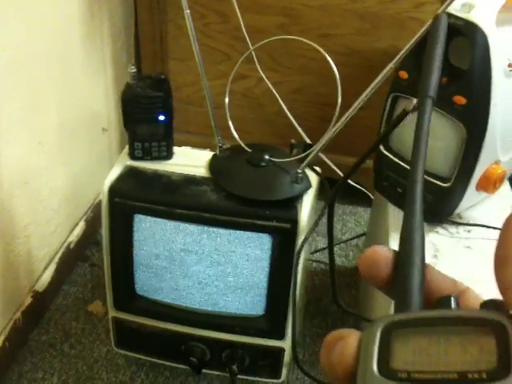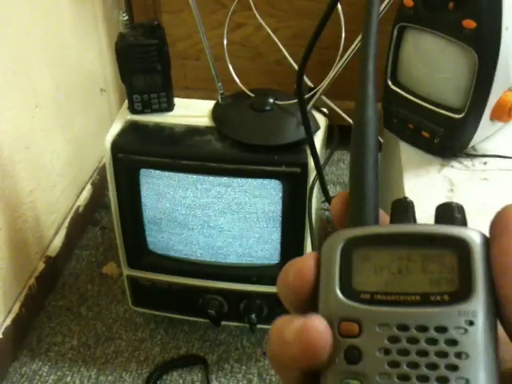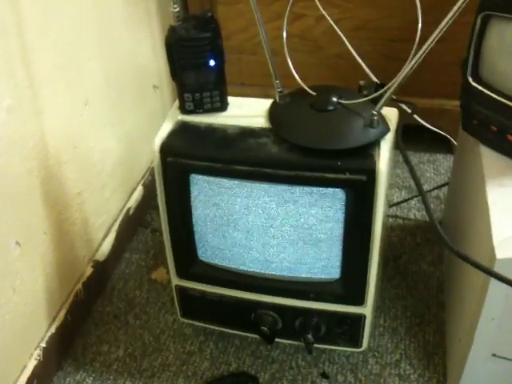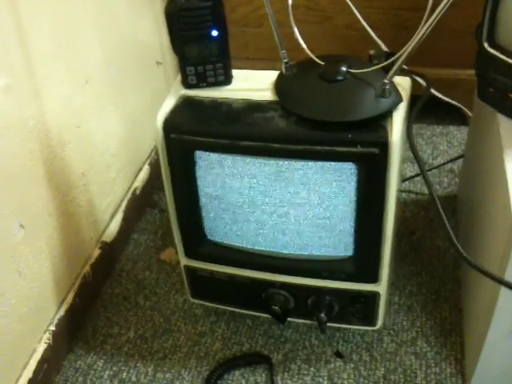Okay, so I got my ham radio connected to this old TV antenna, and I have it tuned to the frequency that my VHF radio can pick up. So this is my example of using two ham radios for free communication.